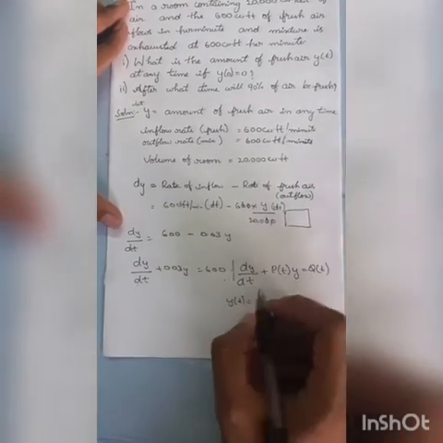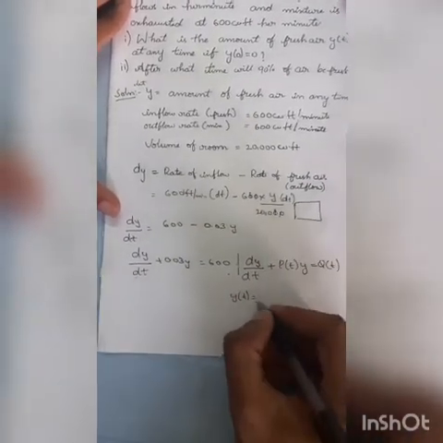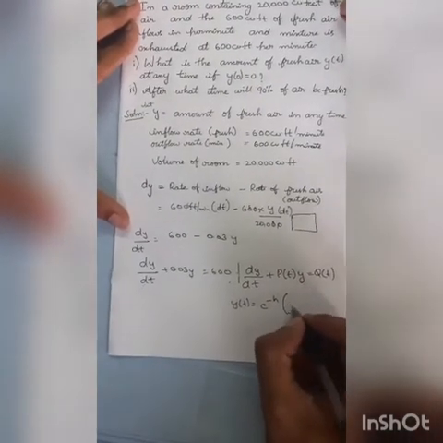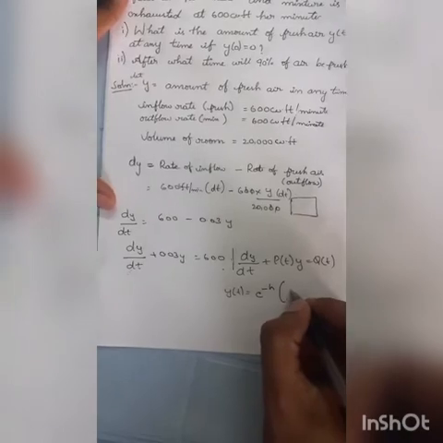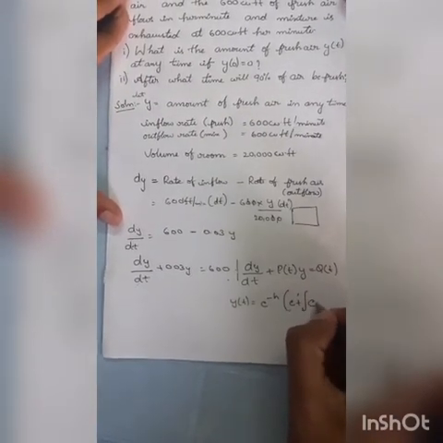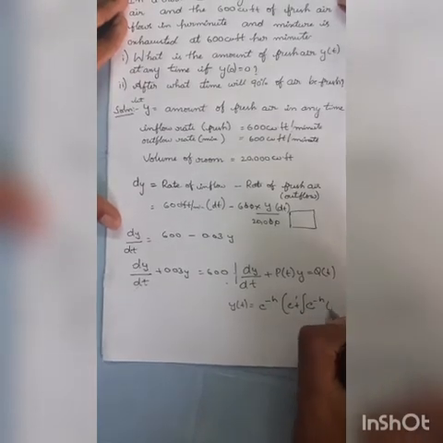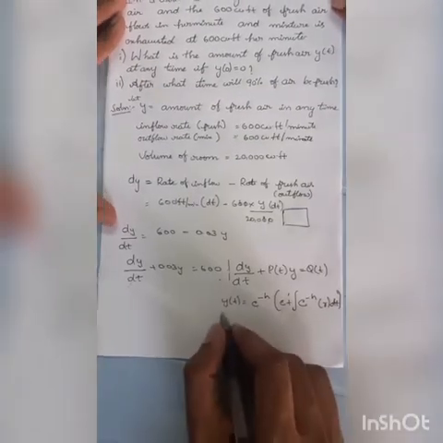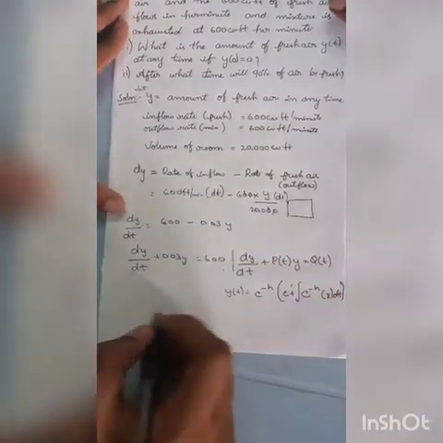We know the solution of this kind of equation. The general solution is y of t equal to e to the power minus h into c plus integral e to the power h into q dt.